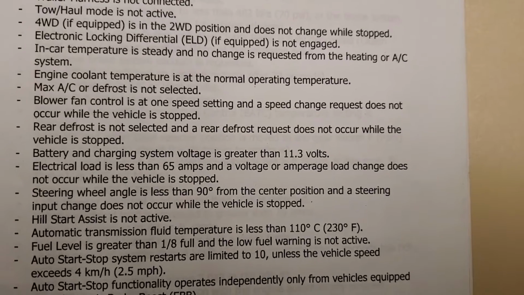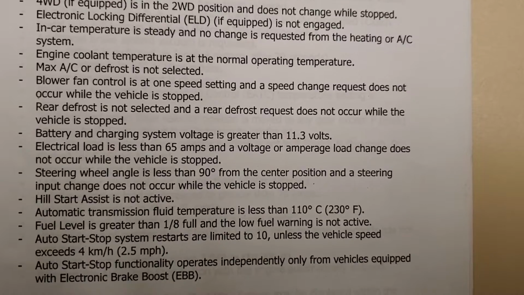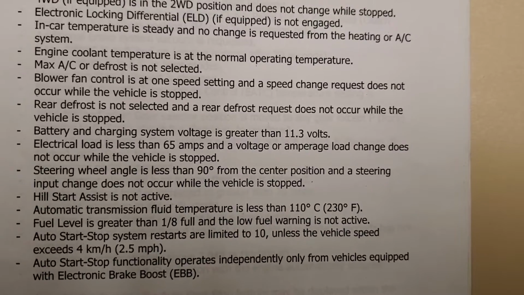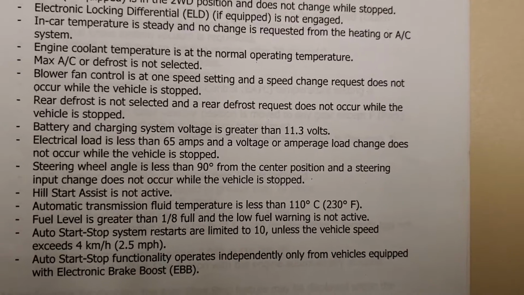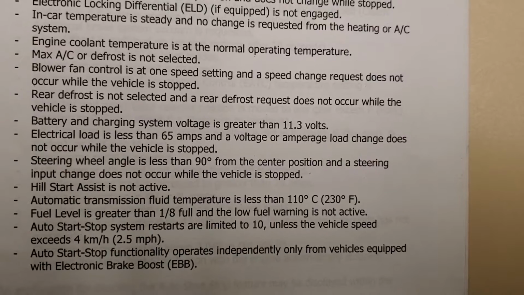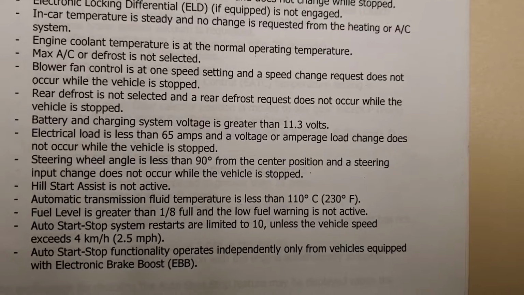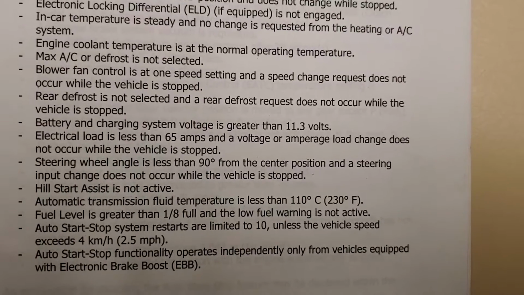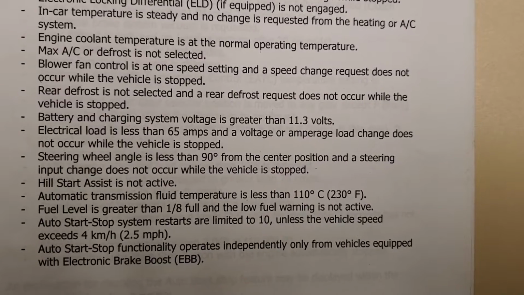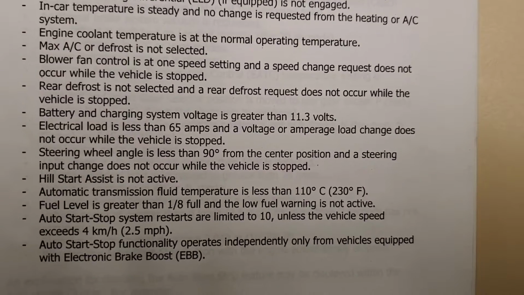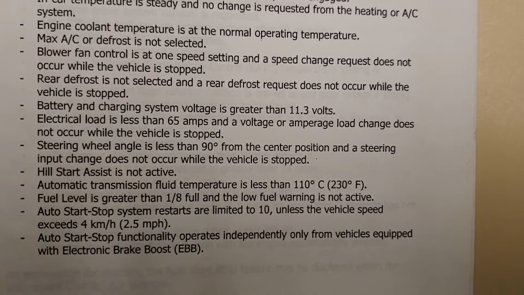Battery charging system voltage is greater than 11.3 volts. Electrical load is less than 65 amps and a voltage amperage load change does not occur while the vehicle is stopped. Steering wheel angle is less than 90 degrees from the center position and steering input changes do not occur while the vehicle is stopped. Hill start assist is not active. Automatic transmission fluid temperature is less than 230 degrees Fahrenheit. Fuel level is greater than 1/8 full, and the low fuel warning is not active.